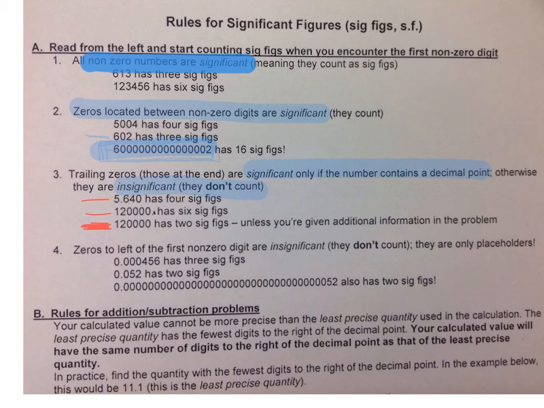Okay? So, one more rule that we have to make sure that we're careful about. Zeros to the left of the first non-zero don't count. So zeros to the left pretty much never, ever count. Doesn't matter.